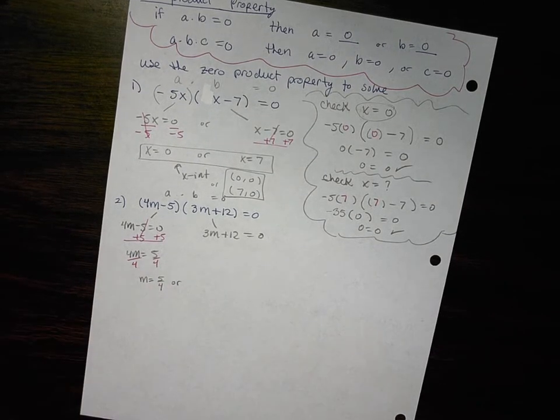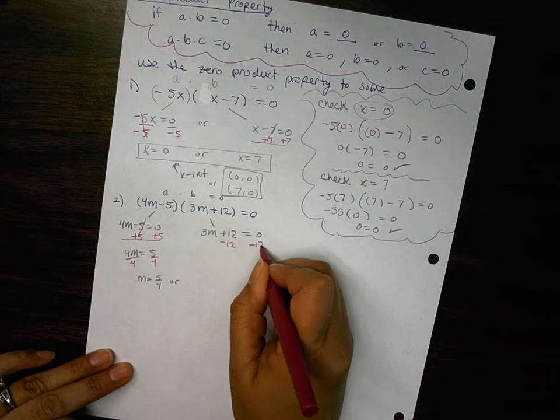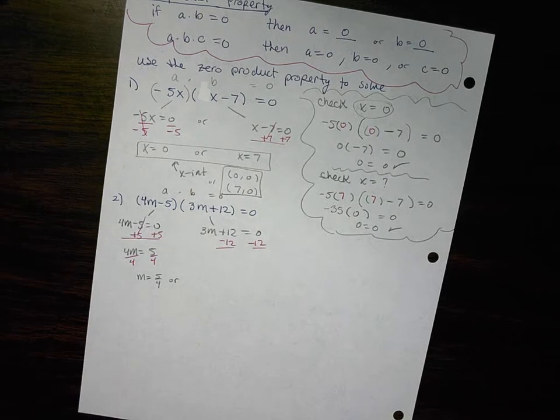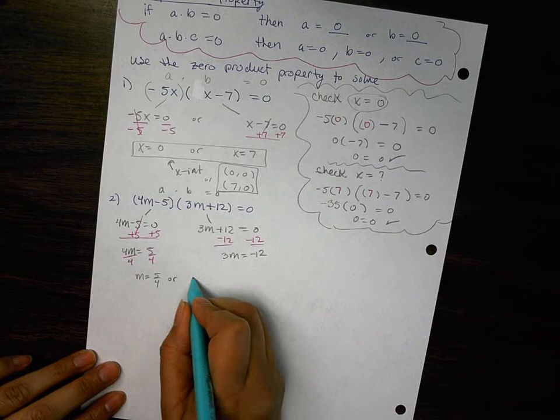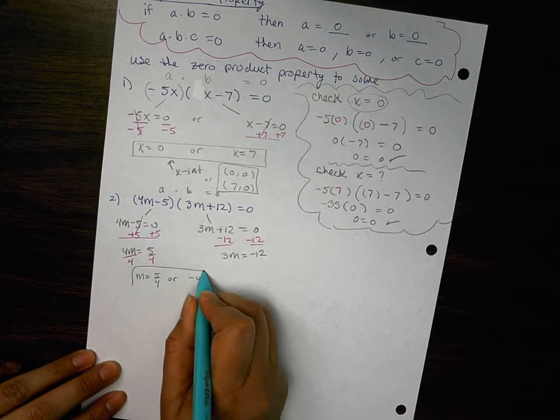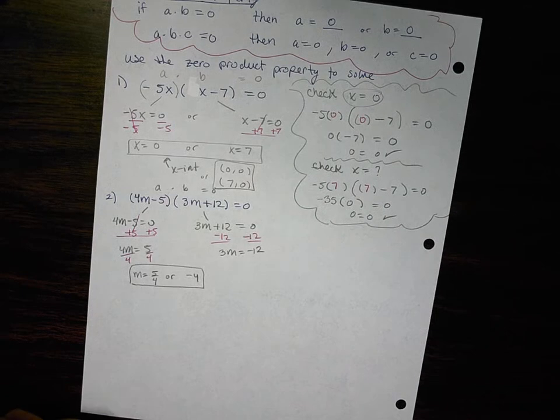Let's solve this one. I'll let you do that one on your own. Subtract the 12, divide by 3. And that one should come out to be a whole number. -4. Okay, did everybody get that? 3m equals -12. Divide, you get -4. So these are my 2 solutions. Does that make sense?